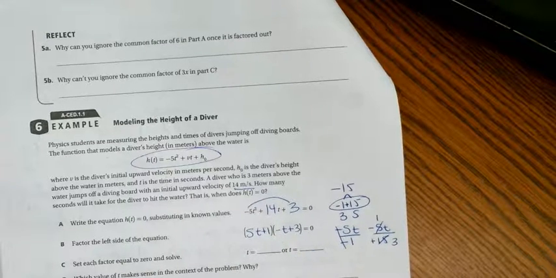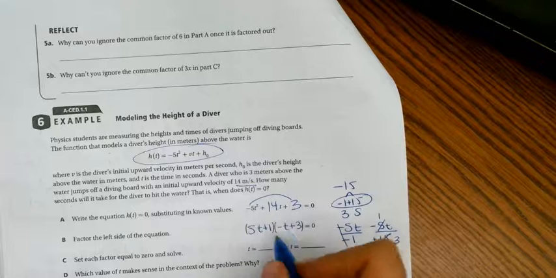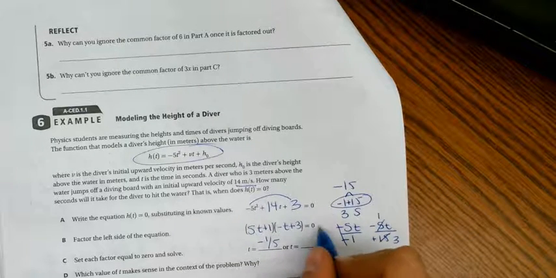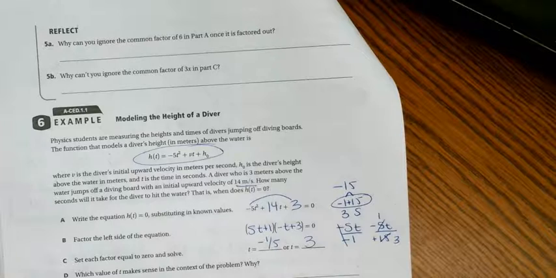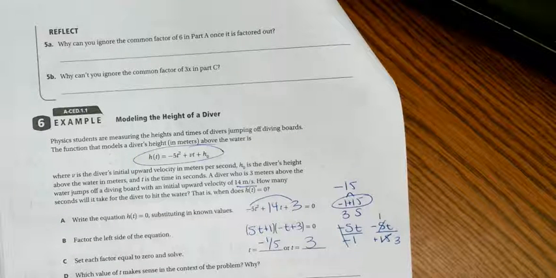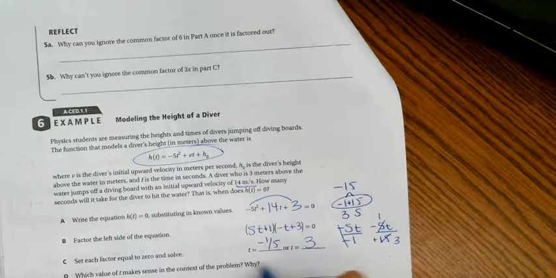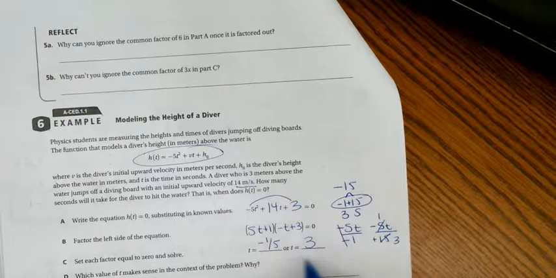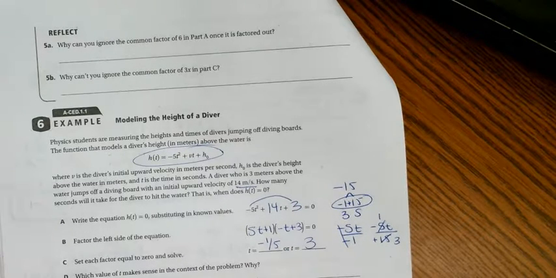It worked. When I set my factors equal to 0 and solve, I get negative 1/5, and I get negative 3, and then it becomes positive, so 3. Which value makes sense in the context of the problem? Can you have negative time? No, so that's not going to work, so just 3. 3 makes sense because time has to be positive.